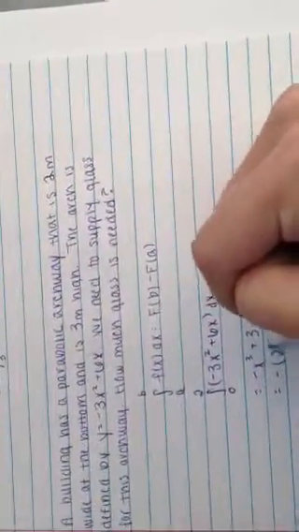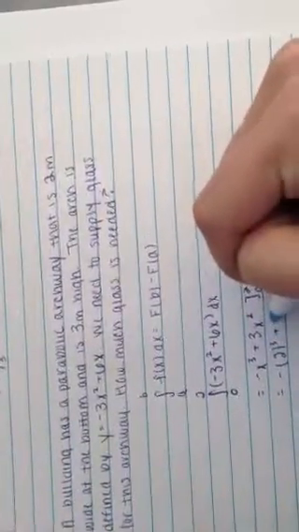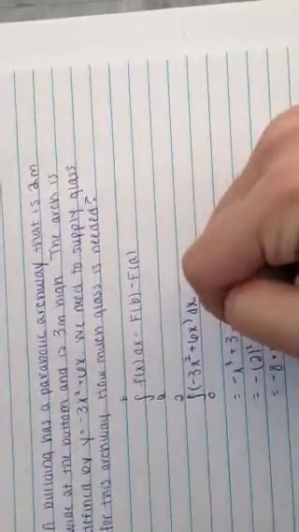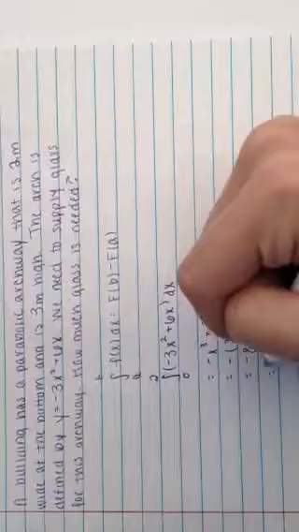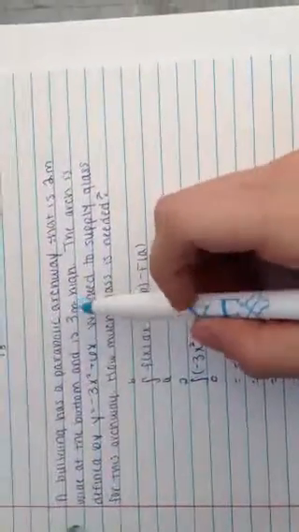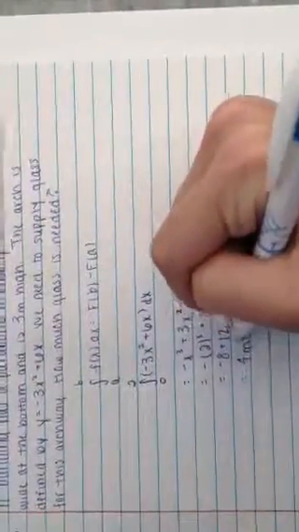And simplify. So negative 2 cubed plus 3 times 2 squared, minus, and when you plug in 0, it's just going to be 0 plus 0. And simplify that, so negative 8 plus 12, which is 4. And since it gives you the unit and area squared, it would be 4 meters squared.